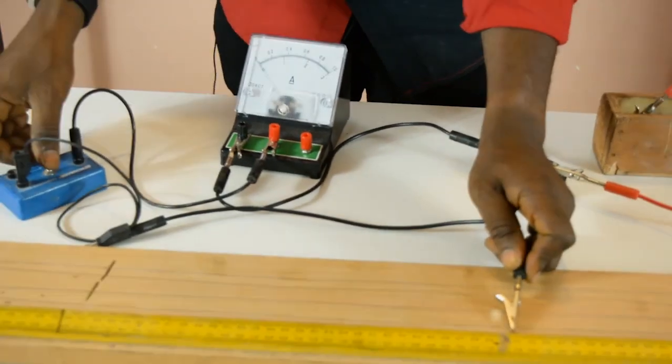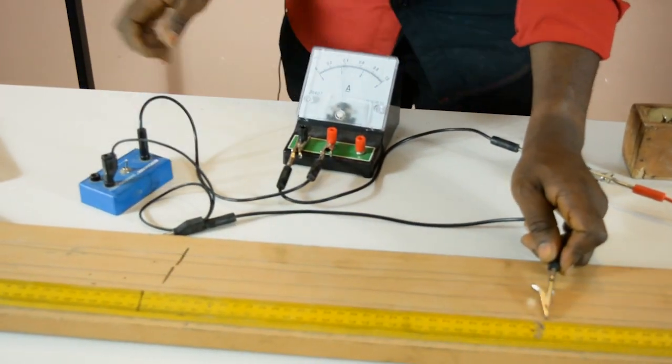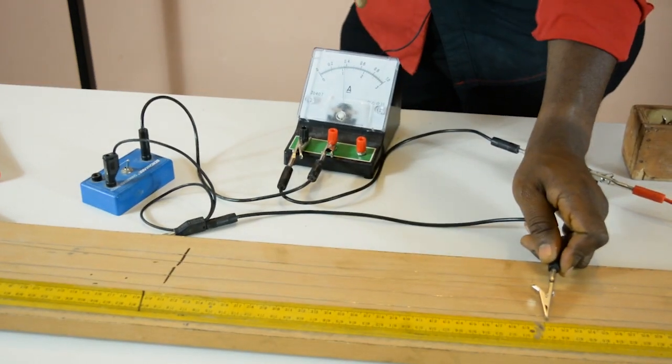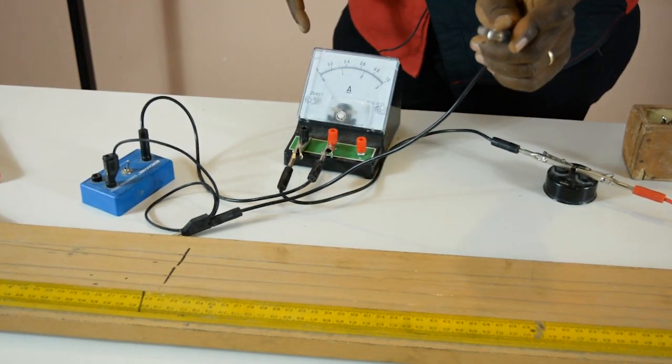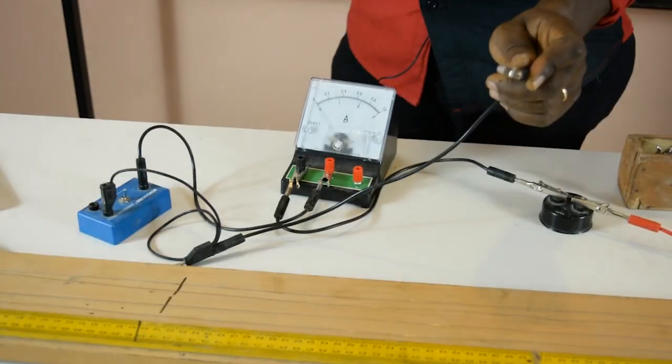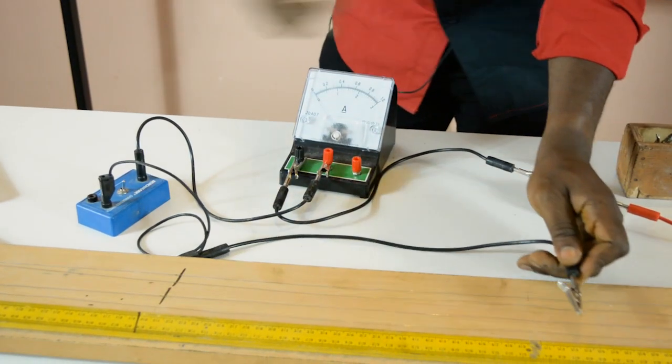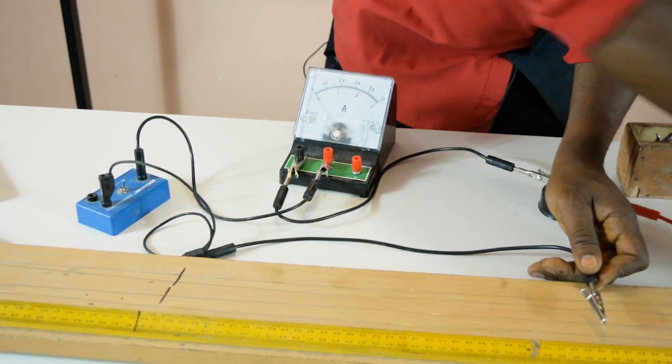I'm just making a check so that I know that it's working. Yes, now I have realized that it's working. So when I remove it, I've opened the circuit. There's nothing flowing here. But when I tap it, I'm using this constant time wire here, not these other ones.